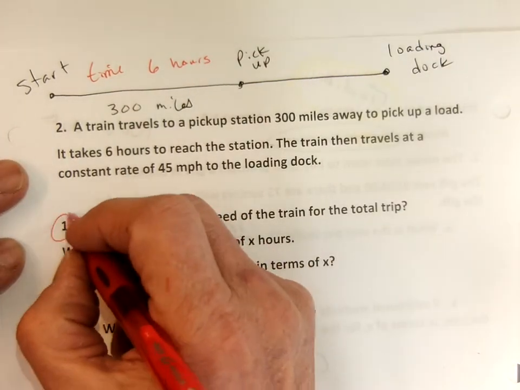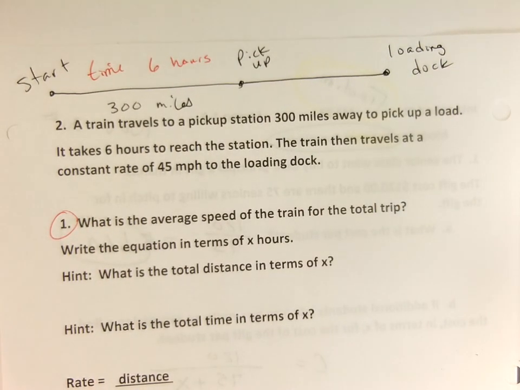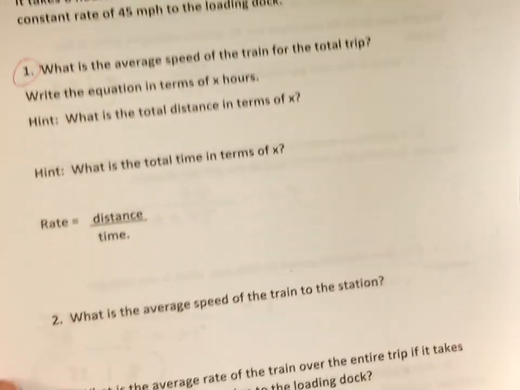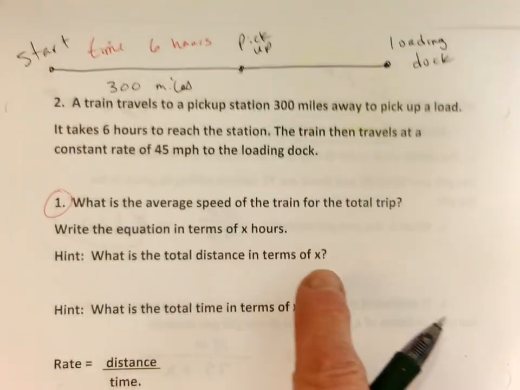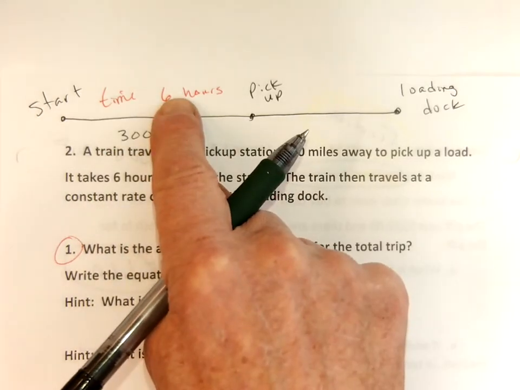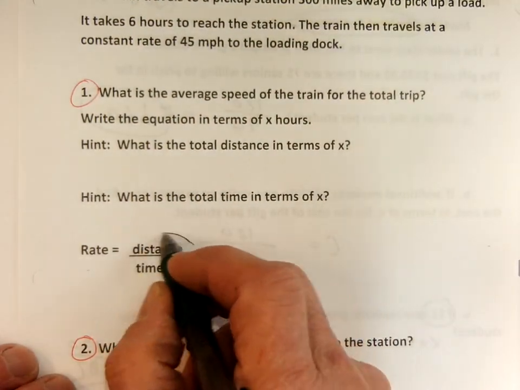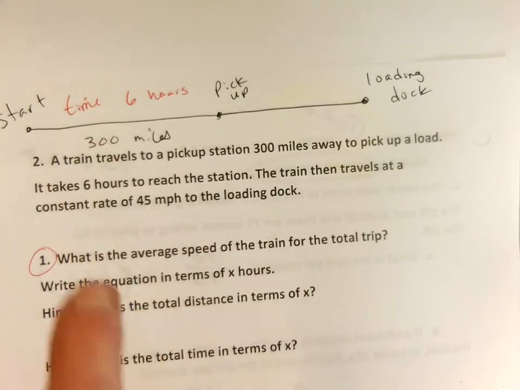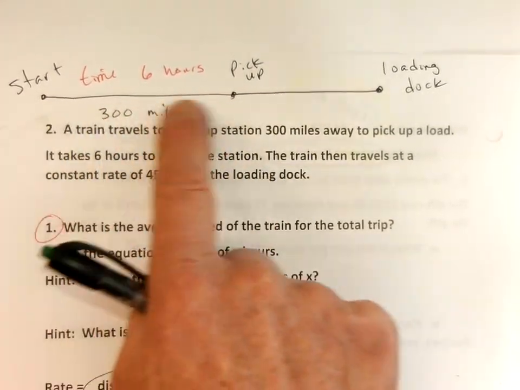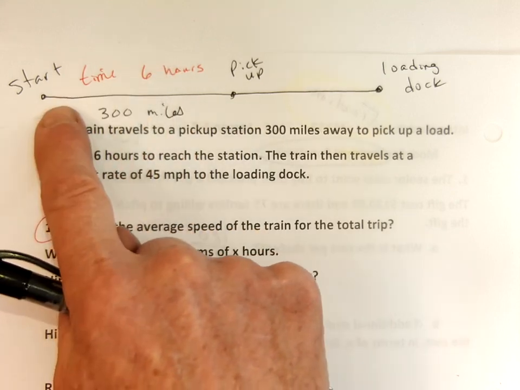So question number one's pretty easy. Question number one is, what is the average speed of the train for the, oh, nope, I'm sorry. Oh, that's 2. Let's do 2 real quick and we'll come back to 1. What is the average speed of the train to the station? So it's 300 miles, 6 hours, right? So I know the distance, rate is distance, which is our rate, is equal to our 300 divided by 6, which is 50 miles per hour. Okay, so just from here to here, we're going 50 miles per hour. Does that make sense? 300 miles in 6 hours from here to here.